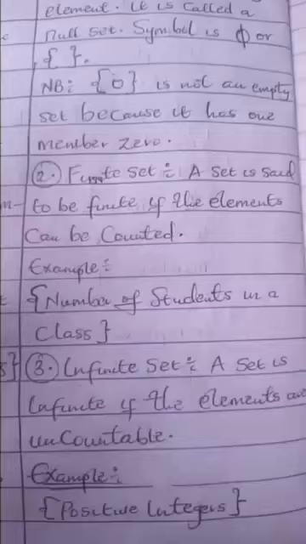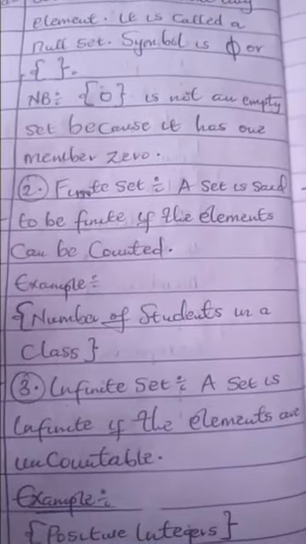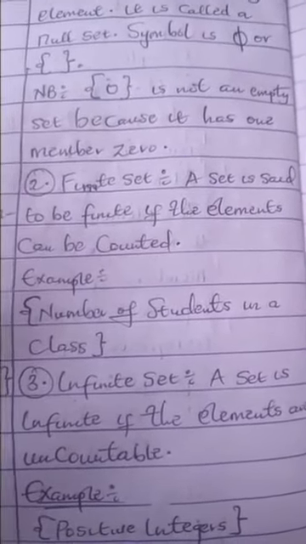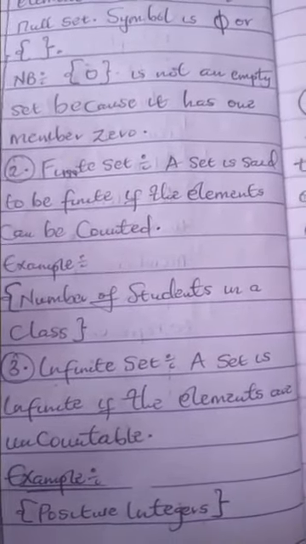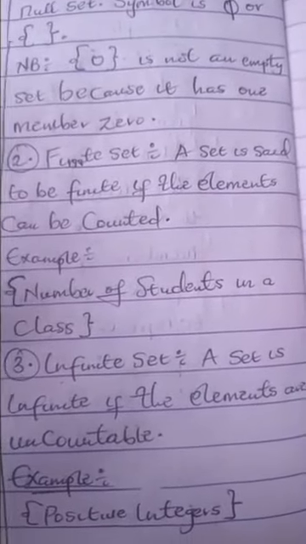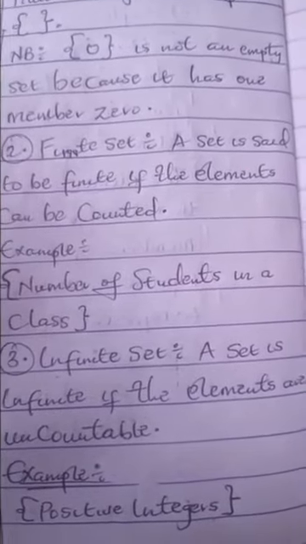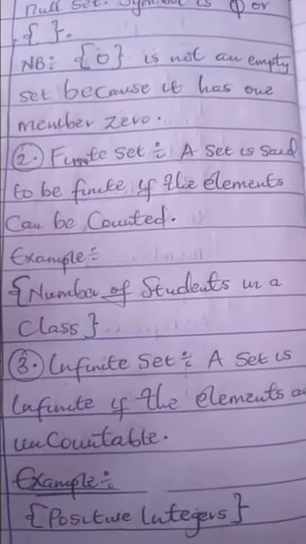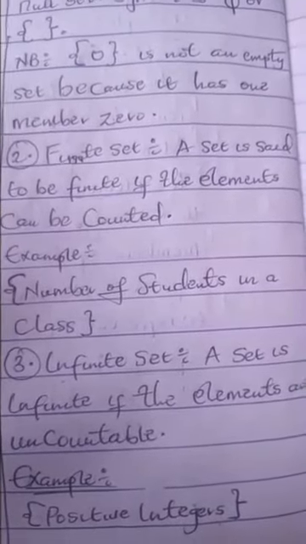All right. Another set is finite sets. Now, what do you mean by finite sets? A set is said to be finite if the elements can be counted, for example, you can count the elements in the set, or the counting has a definite end. You can also count a set that does not have a definite end.